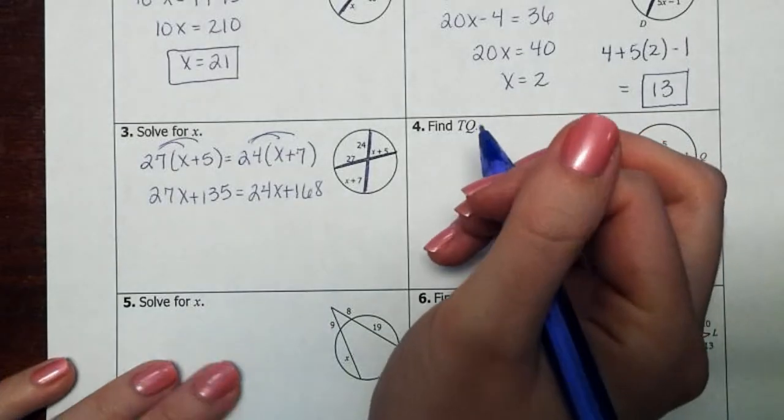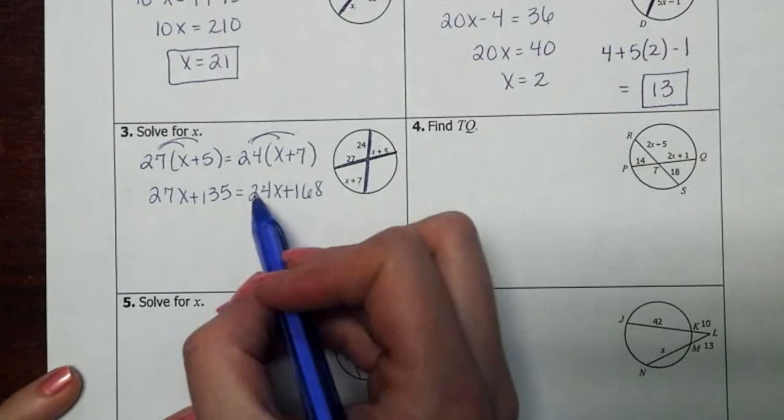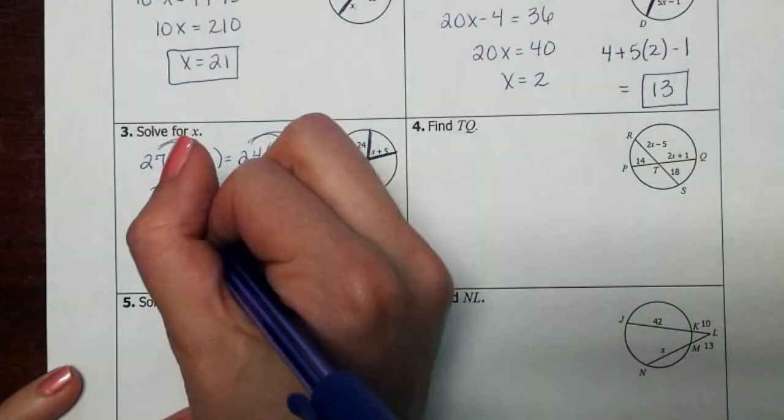So I'm going to move my x's over. I'm going to move this 24x over by subtracting, and I get 3x.